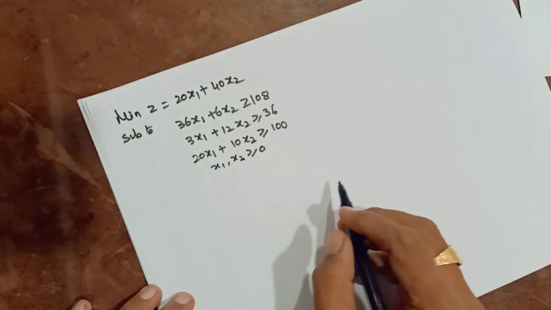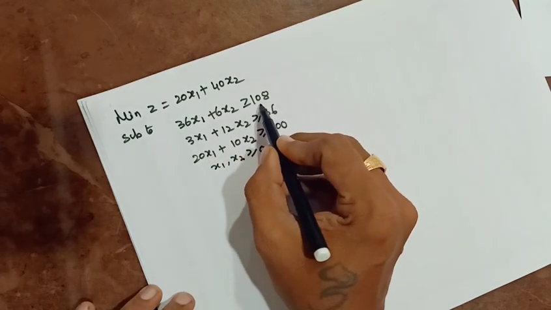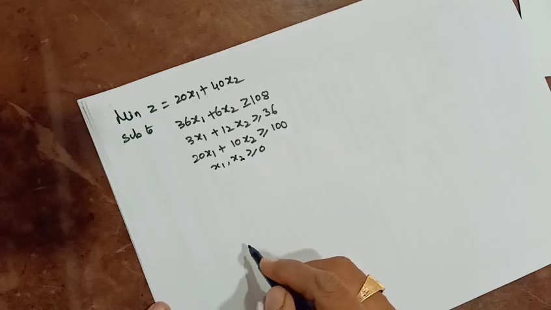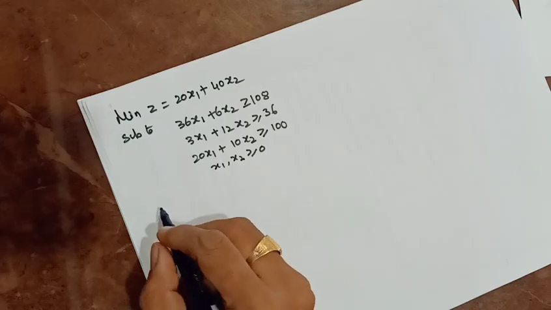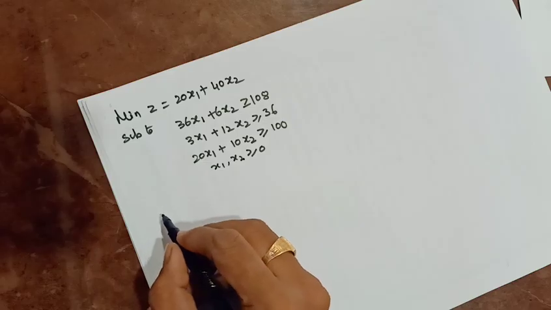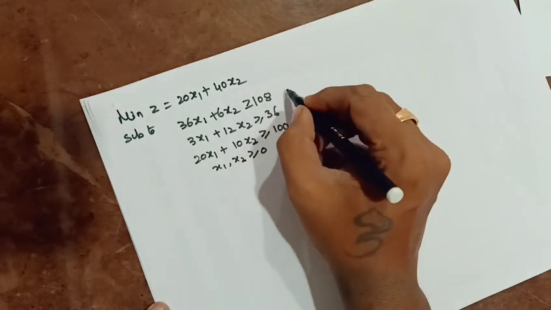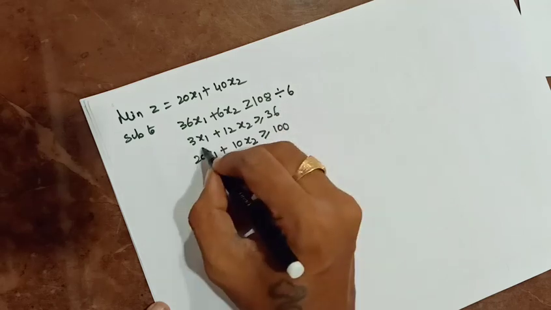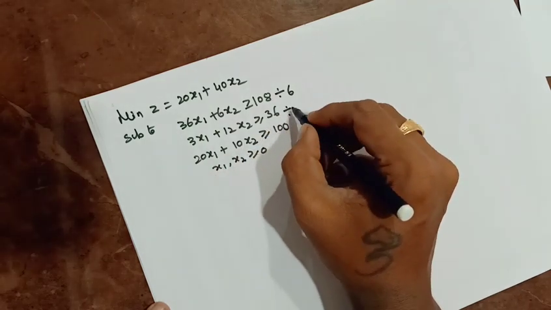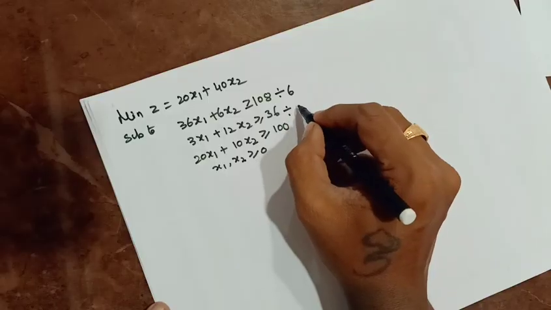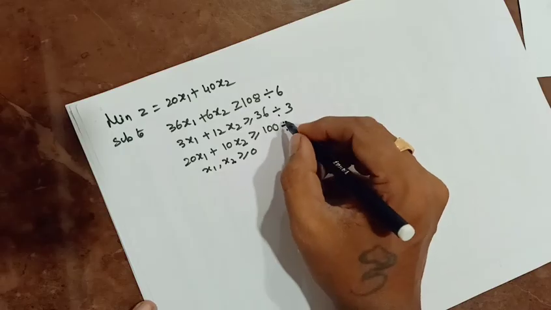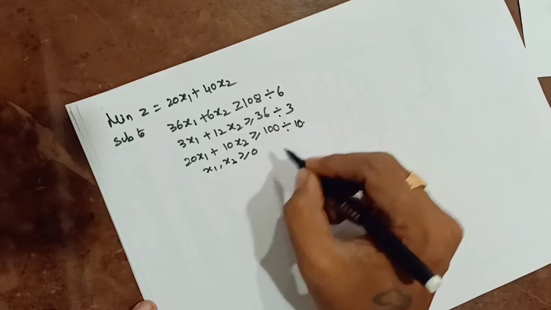Now if we observe the constraints, there is scope for simplifying. The first constraint can be divided by 6, the second constraint by 3, and the third constraint by 10.